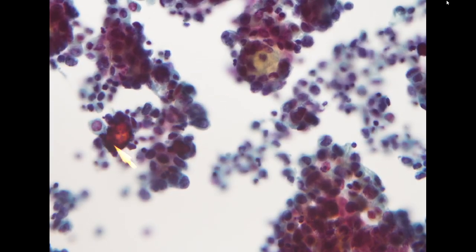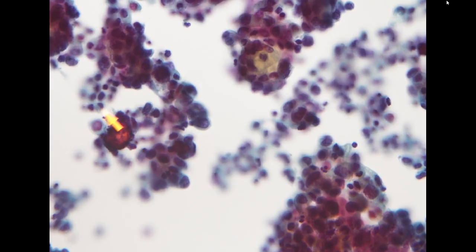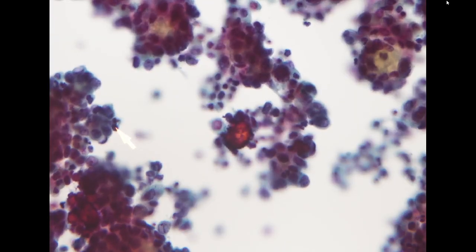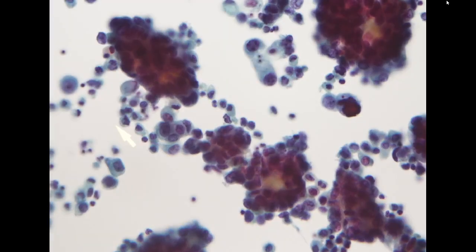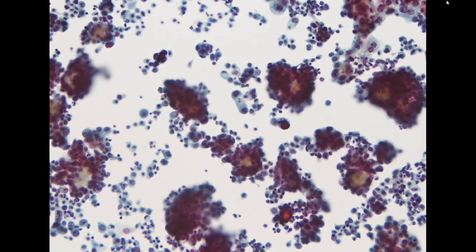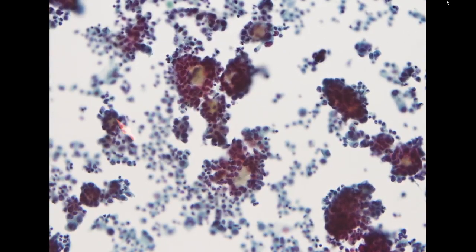Okay, so you can see particularly this one is a concentric psammomatous calcification. This is very typical for advanced stage ovarian cancer, particularly for high-grade serous carcinoma. You can see psammoma bodies over here, right? So this suggests that the tumor already involves the peritoneum.